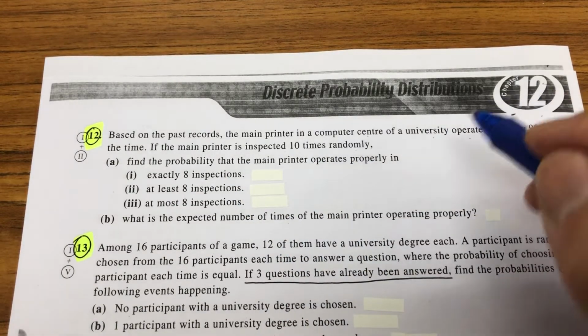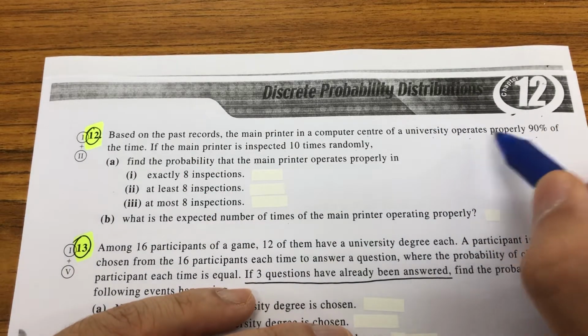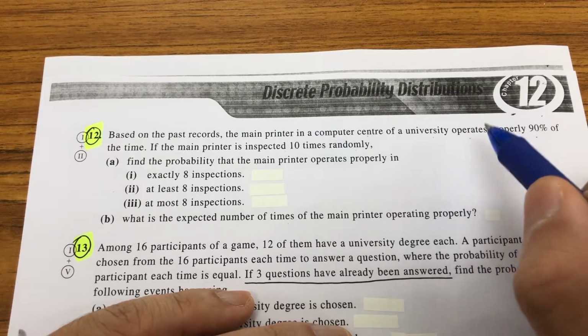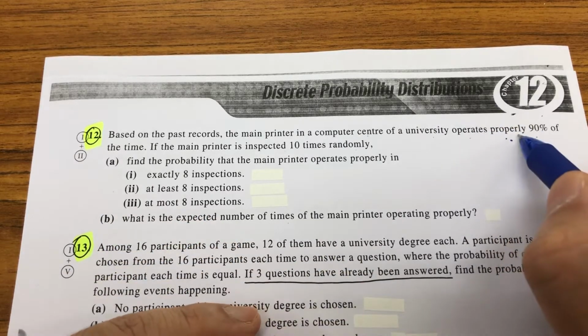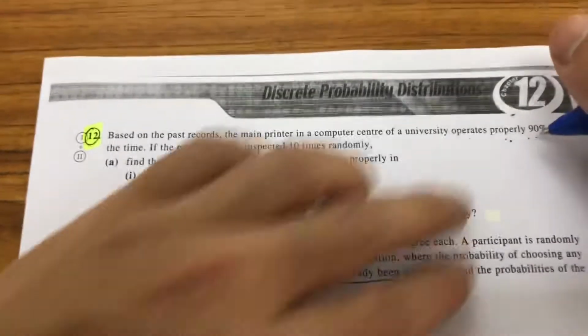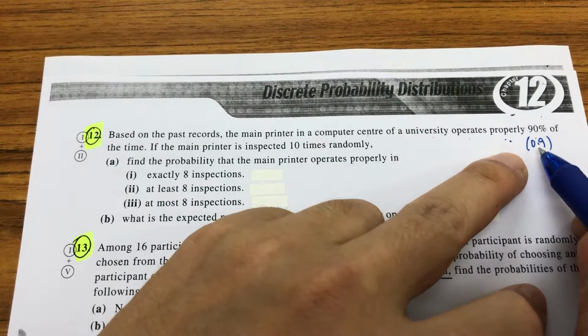Every time we check, it could be operating properly or not. Of course, we want it to be operating properly, so the probability is 90%, which means 0.9. This is the probability of success.